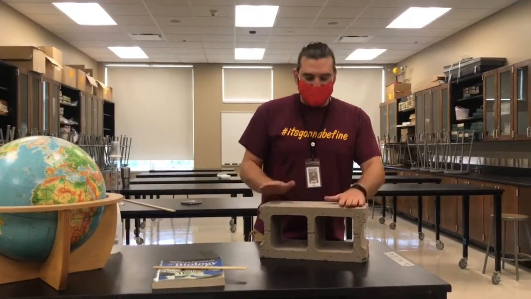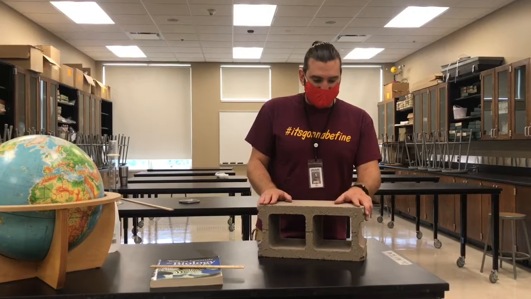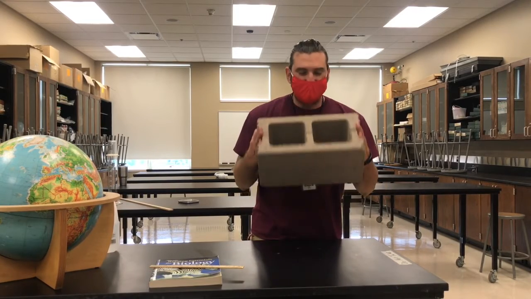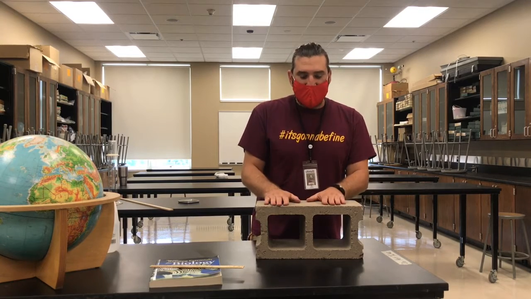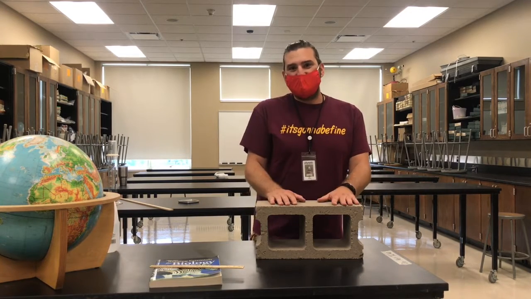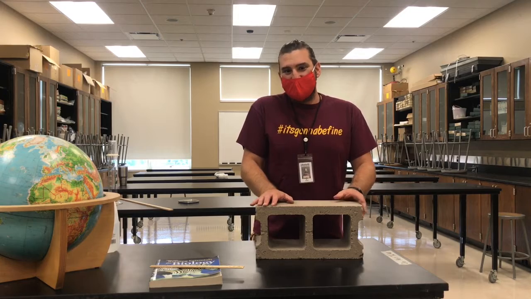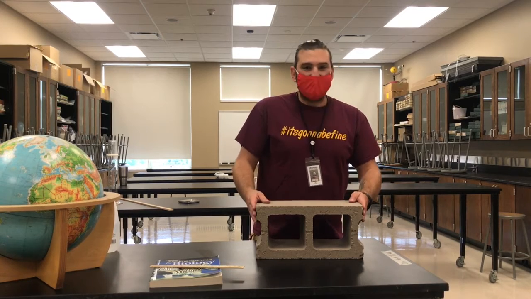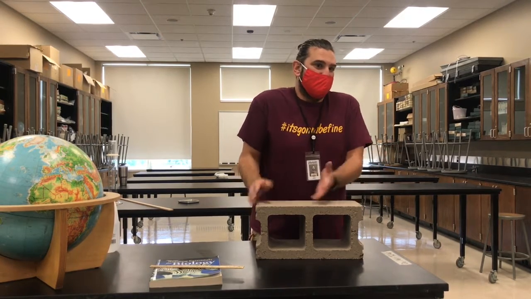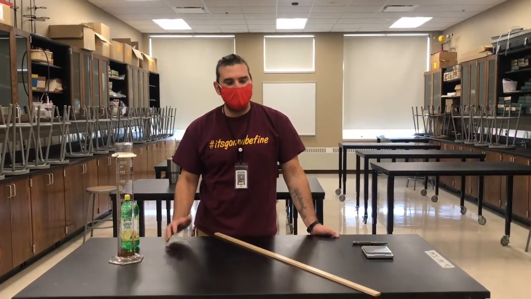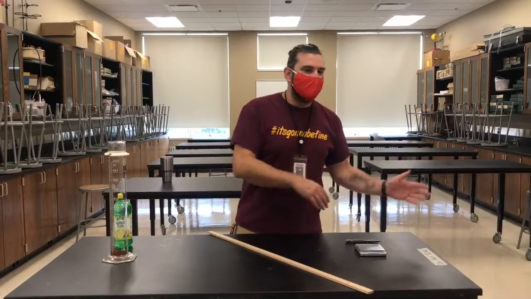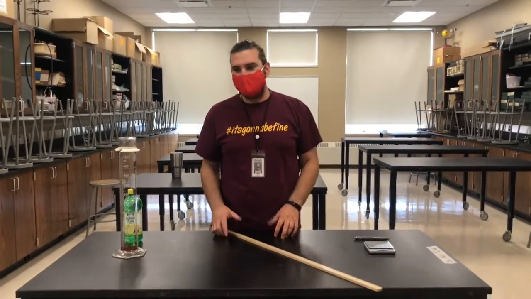The other measurement system we use is for weight or mass. And this cinder block here is about 30 pounds. If I were to ask you how many ounces that is, let's say, it would be a lot of weird math to figure it out. And also tons. How many tons is this? You wouldn't know.